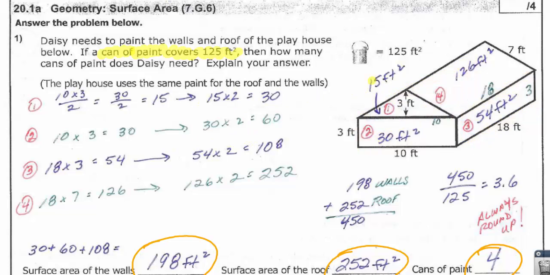And then finally the roof piece. We've got this section of roof. It is 18 by 7 for a total of 126. We have to multiply it by 2 because there's another roof piece right on the other side.